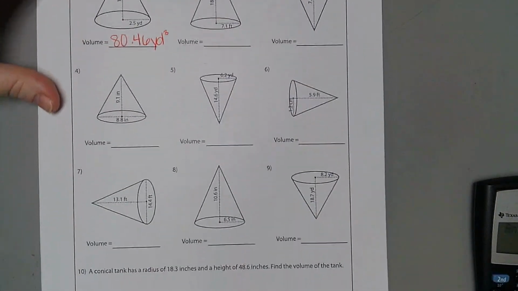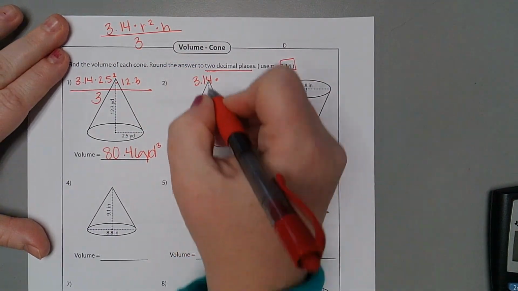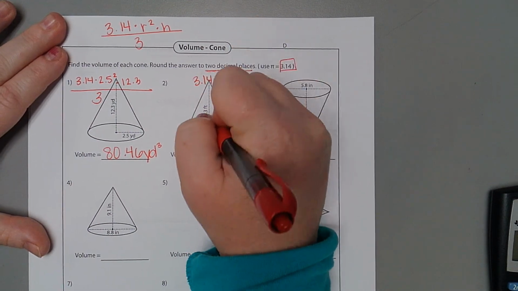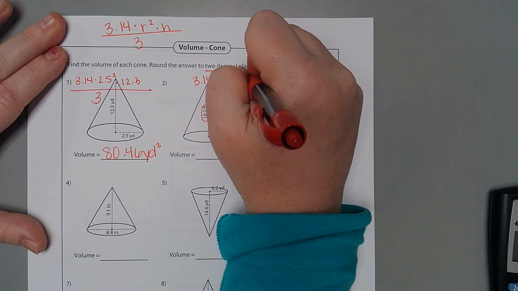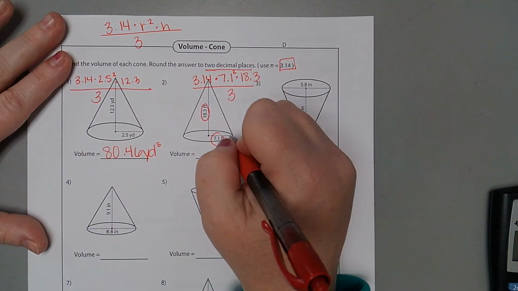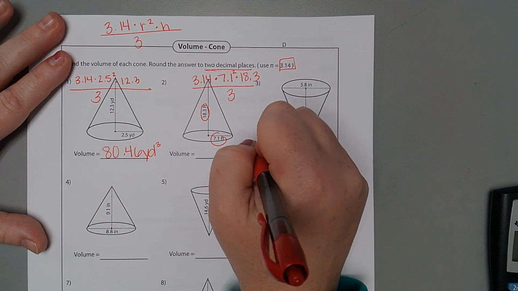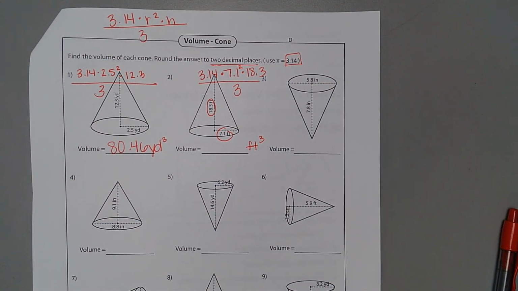Try and complete the rest of the 10. All of your equations are the 3.14 times your radius, 7.1, squared, times your height, 18.3, all divided by 3. Your label is whatever your measurement is, and cubed. Try them on your own, and you will be answering questions as you go.